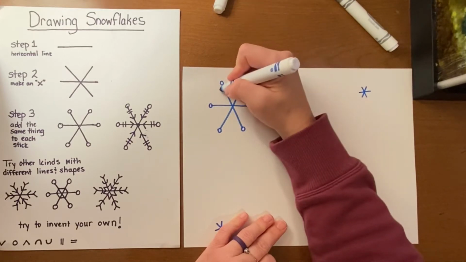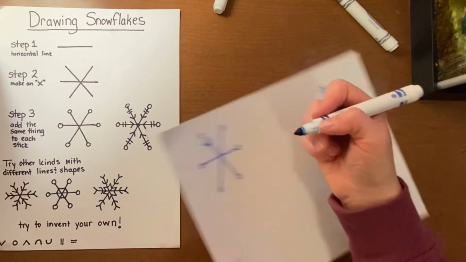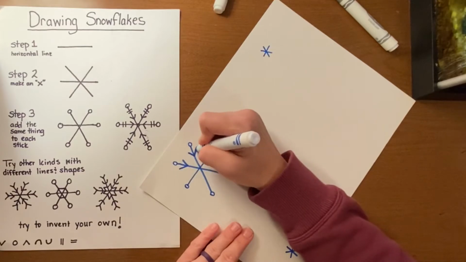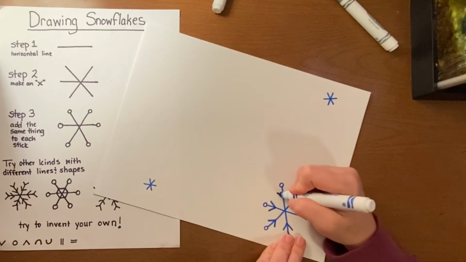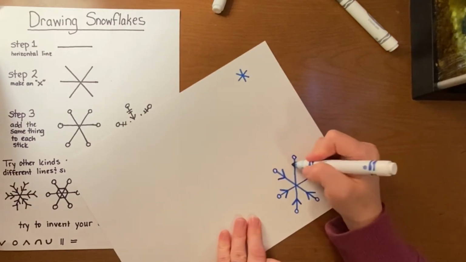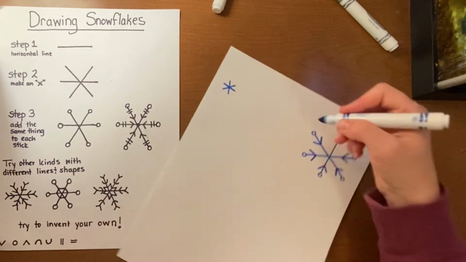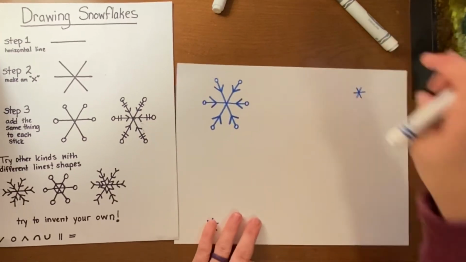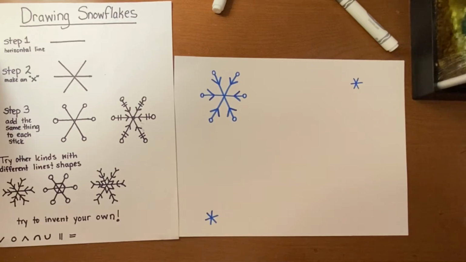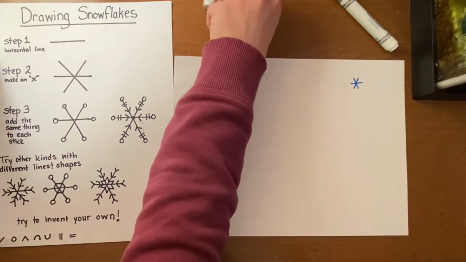The next thing I'm going to draw is a little V. In order to get that right, I want to turn so each stick faces up when I make the V, so all my V's look similar. That helps when I'm making my snowflake. It helps anytime you're doing a radial design, a design that kind of radiates out from the center, like these snowflakes do.